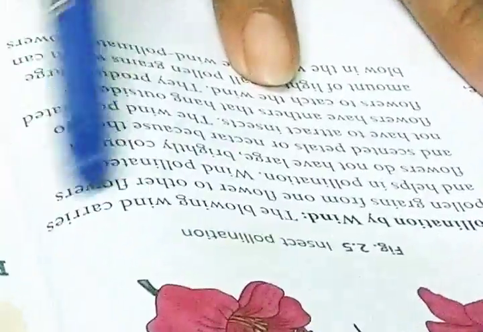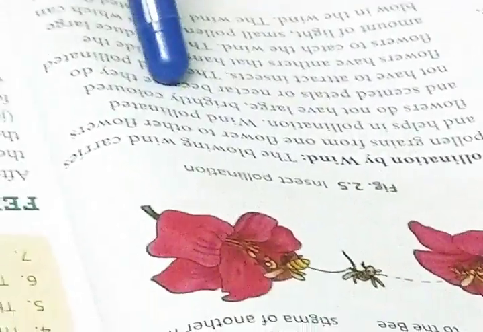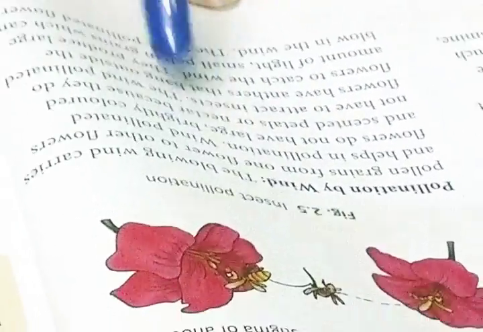Next, pollination by wind. The blowing wind carries pollen grains from one flower to another flower and helps in pollination. Wind pollinated flowers do not have large, bright colored and scented petals or nectar. I mean, wind pollinated flowers are not large in size, not brightly colored, and do not have any scented petals or nectar, because they don't have to attract insects.